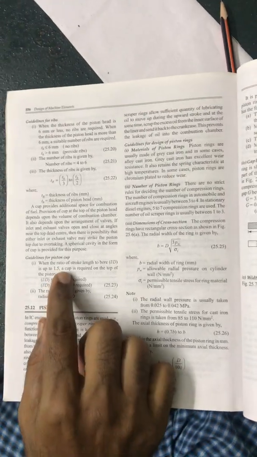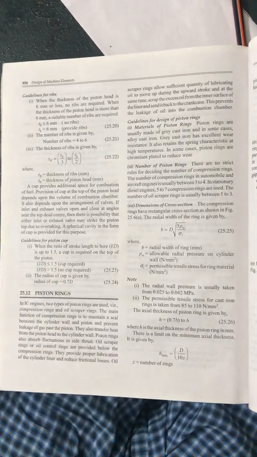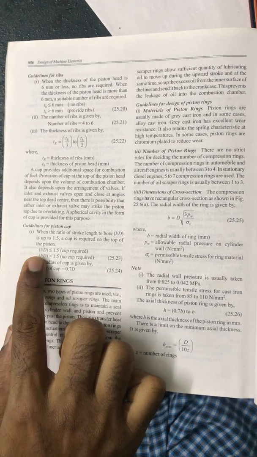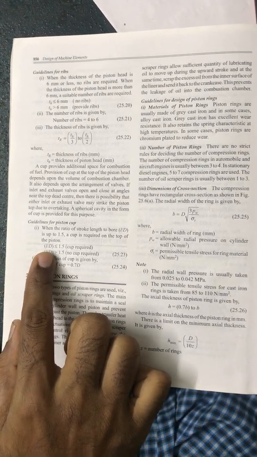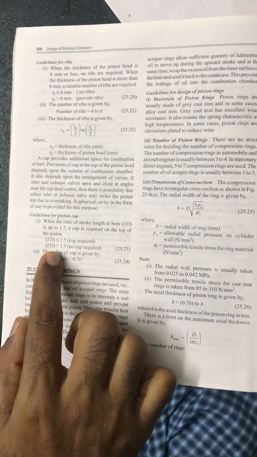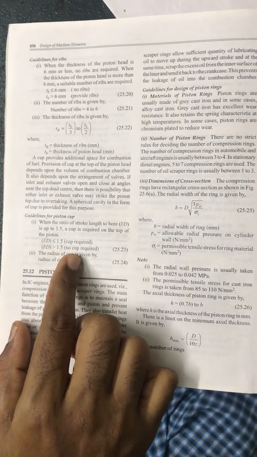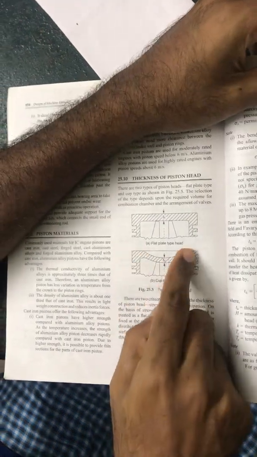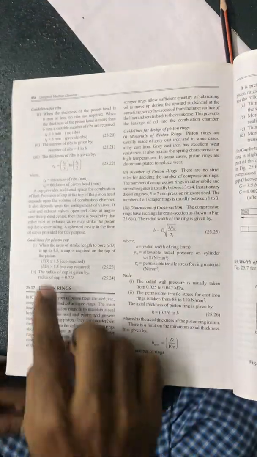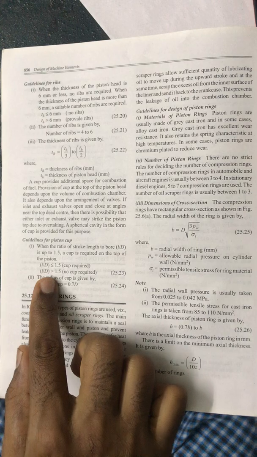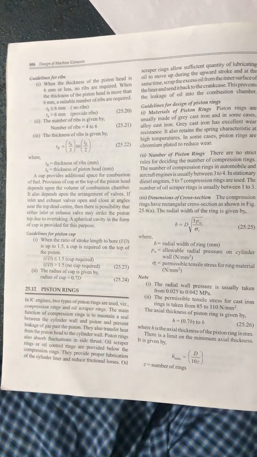Last one, piston cup. Whether we need a cup or not depends on the L by D ratio, the length of the stroke to bore diameter. If the ratio is less than 1.5, a cup is required. If the L by D ratio is more than 1.5, no cup is required. Cup means this projection. If L by D is less than 1.5, that projection is required; if more than 1.5, the cup is not required.